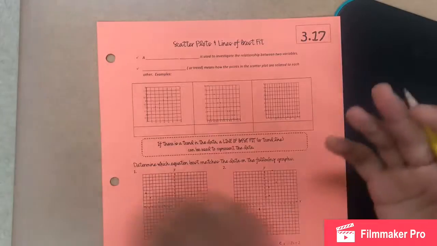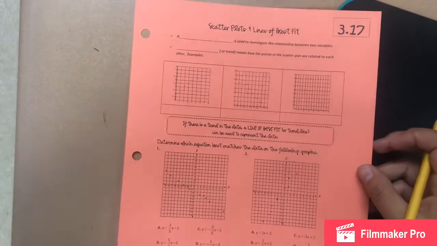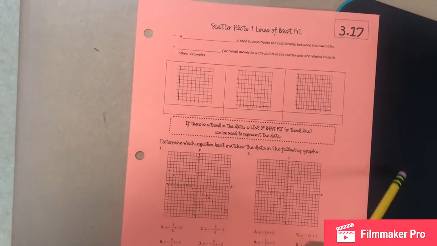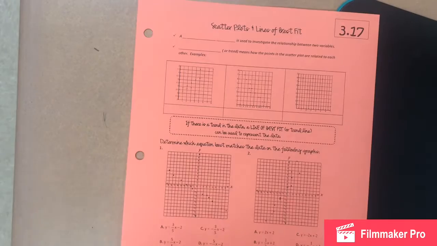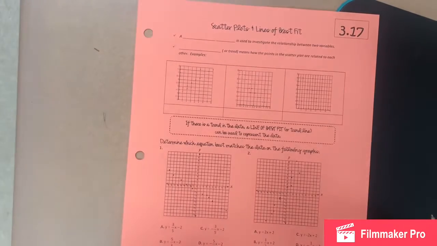Okay, so this lesson is kind of a random lesson that gets pushed into this chapter, but we are still going to talk about it. So, scatter plots and lines of best fit. Let's first go over some vocabulary because this could be new, especially if you didn't cover it in 7th grade.